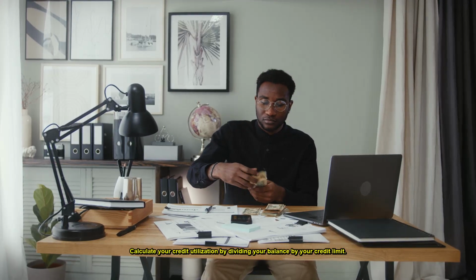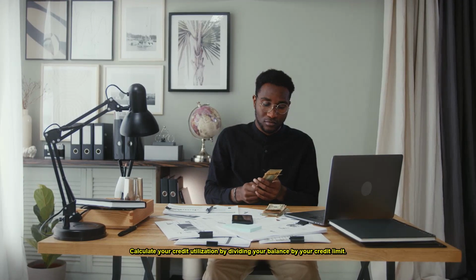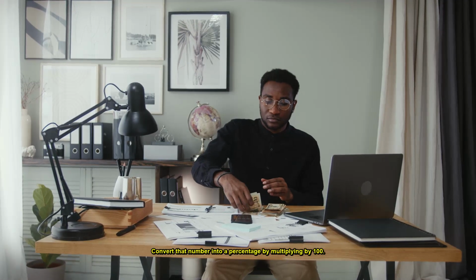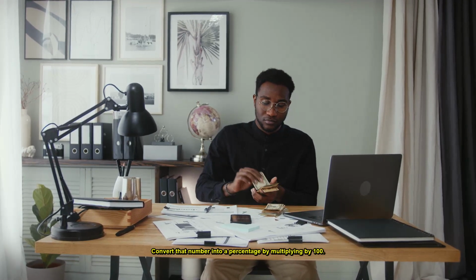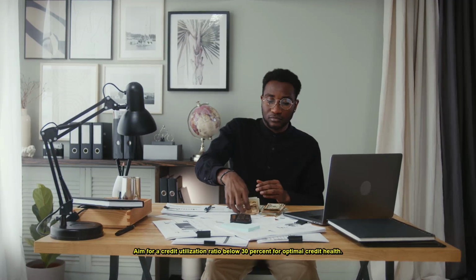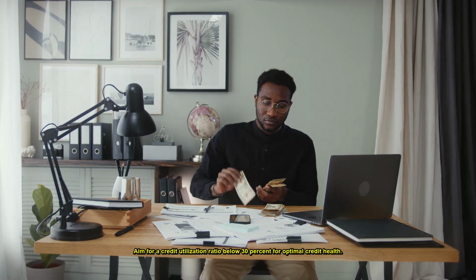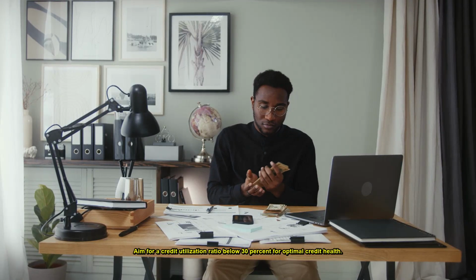Calculate your credit utilization by dividing your balance by your credit limit. Convert that number into a percentage by multiplying by 100. Aim for a credit utilization ratio below 30% for optimal credit health.